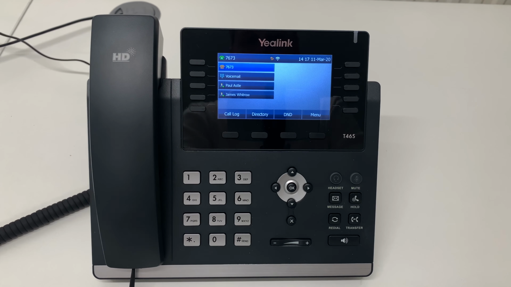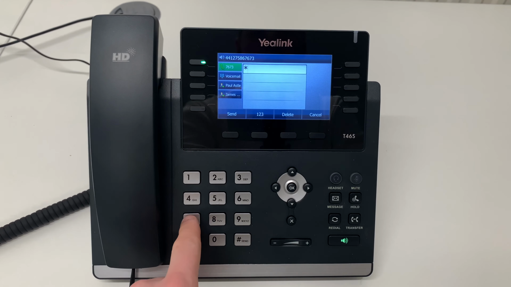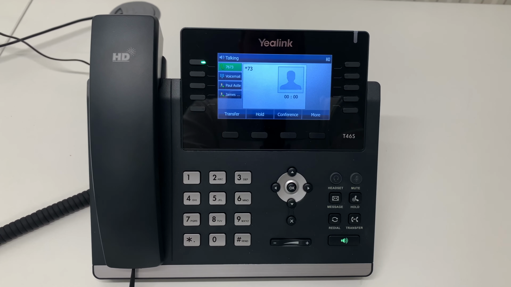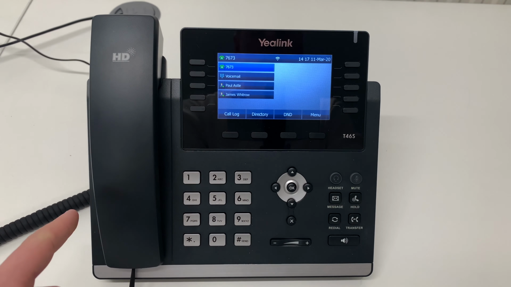To disable call forwarding, dial *73 and press send. Your call forwarding always service has been deactivated successfully. Thank you. Your calls will now be able to be received on this handset and will no longer be forwarded. And that is how to set up call forwarding on your Yealink handset.